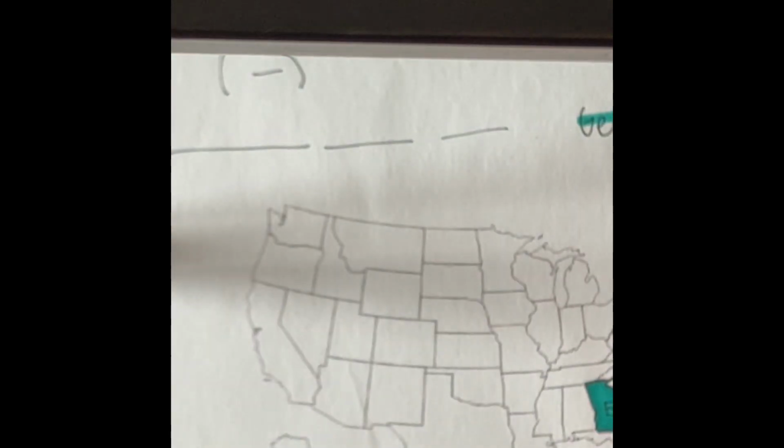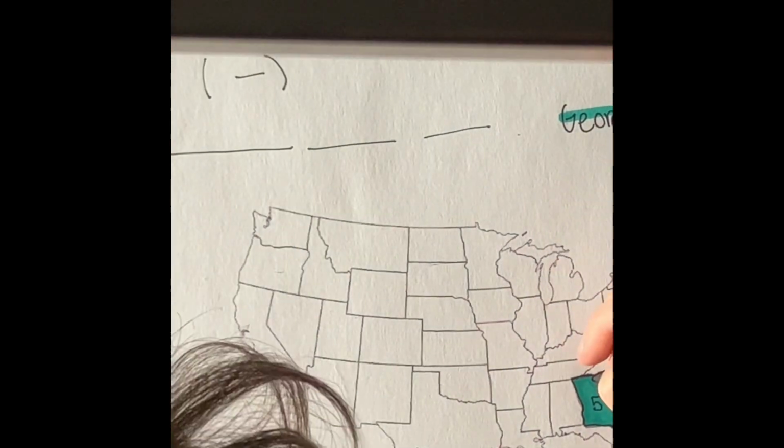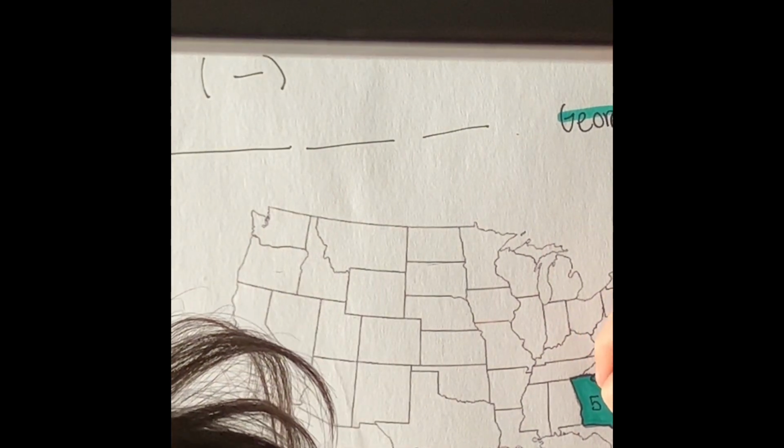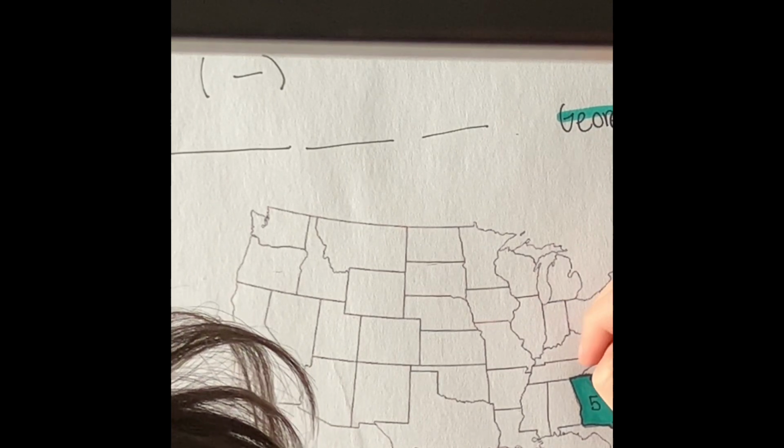Next, we have the state of South Carolina. South Carolina had 7 electoral college votes. So 7 minus 2 is 5. So South Carolina would have 5 representatives in the House of Representatives.